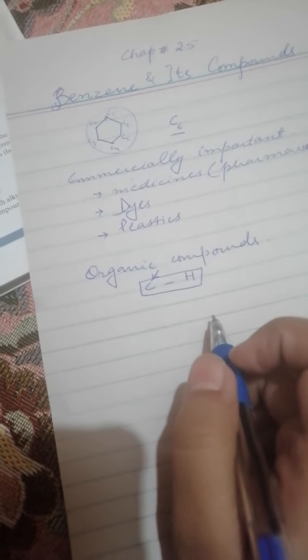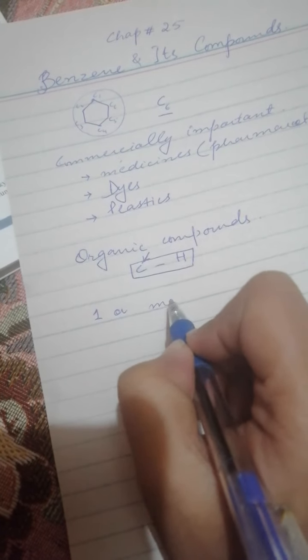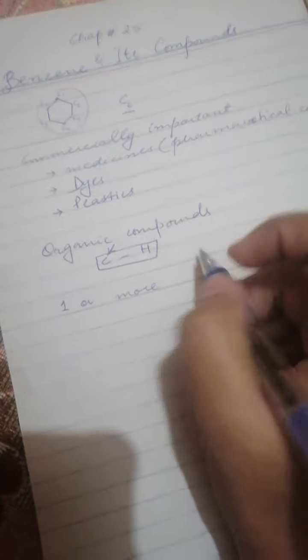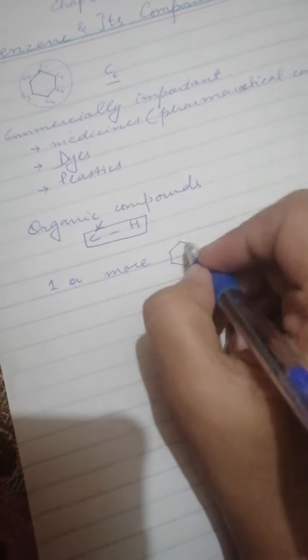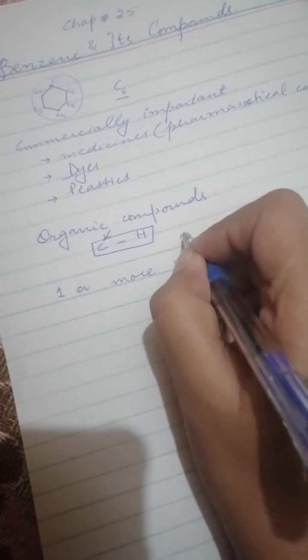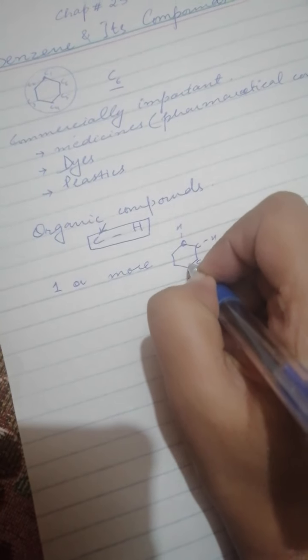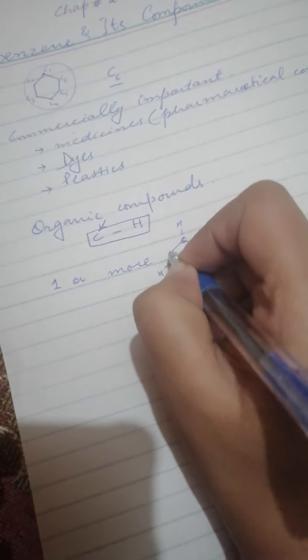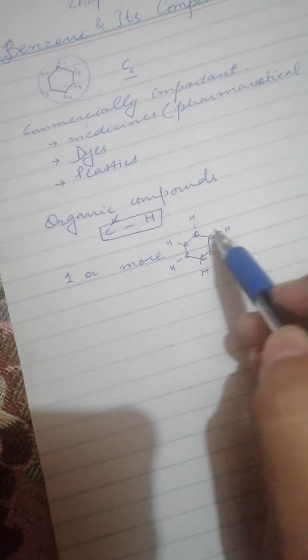Organic compounds containing one or more benzene rings, like benzene, are also hydrocarbons, containing carbon and hydrogen as the main constituents of the ring. That's why the organic compounds that contain one or more benzene rings are called arenes.